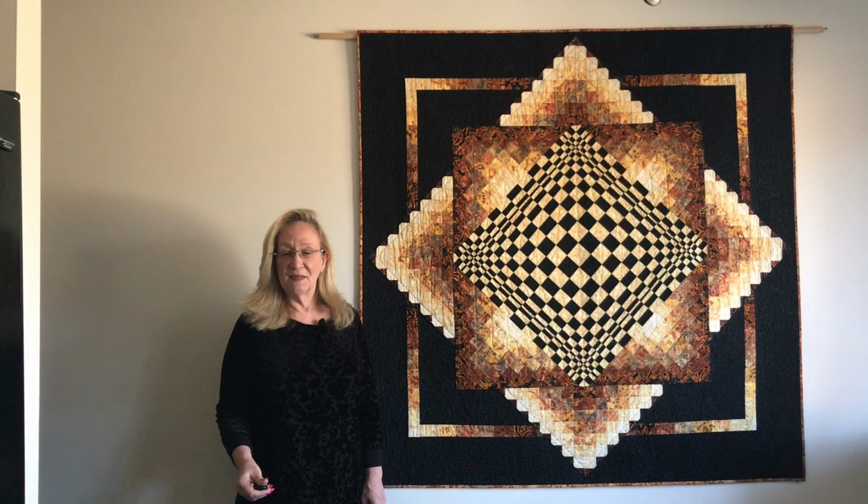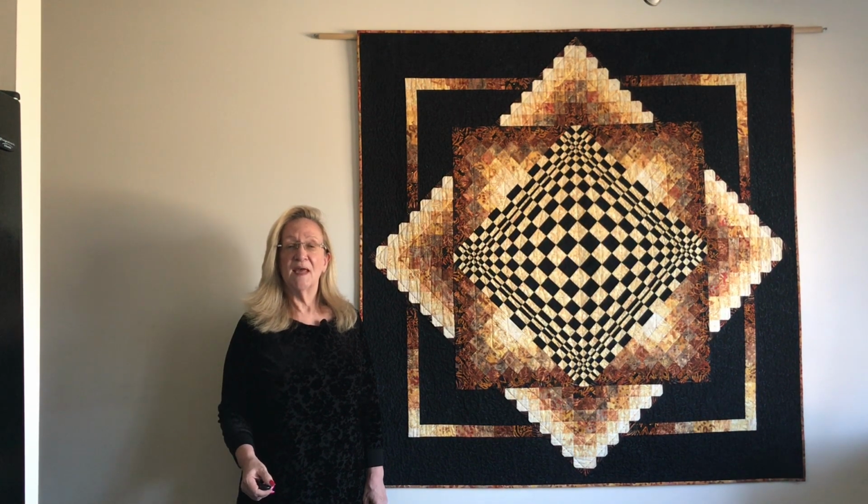Welcome to part 6, the shaded triangles, cross-cutting and making the triangles for KwiltArt's video series for making convex illusions and poppin' quilt patterns.